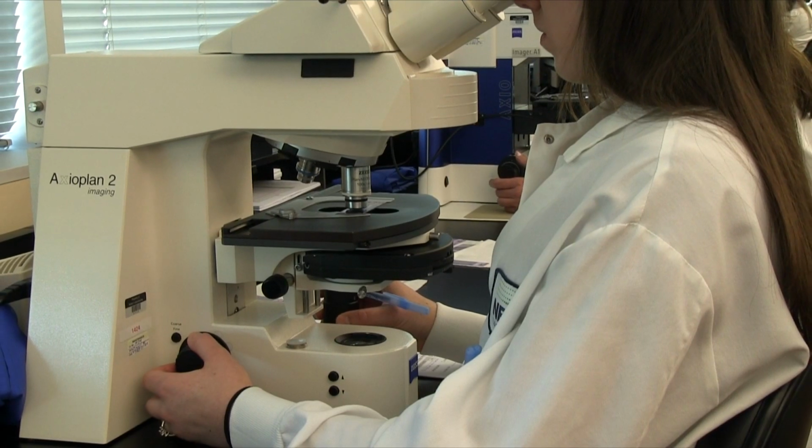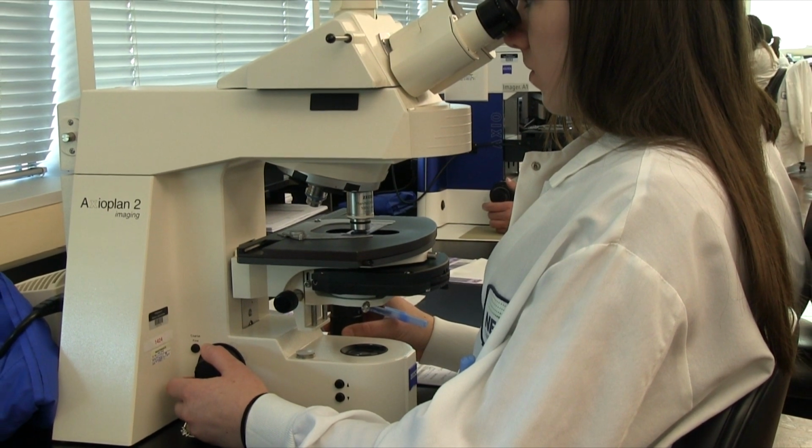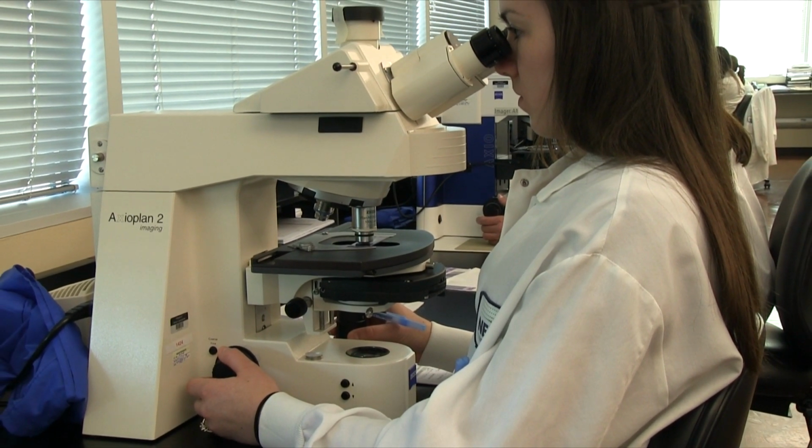By evaluating these leachables and extractables, we can then do a toxicological evaluation on these compounds and determine the safety of these compounds individually, and then apply that safety evaluation to the overall biocompatibility.